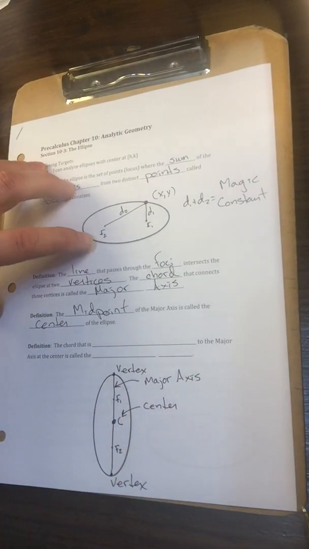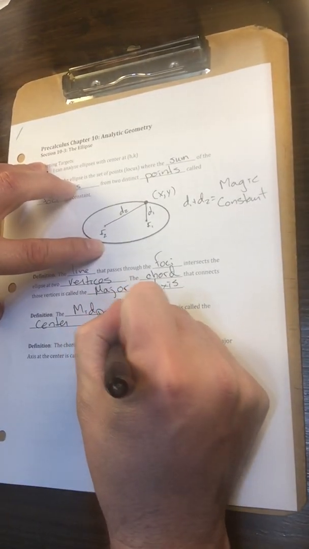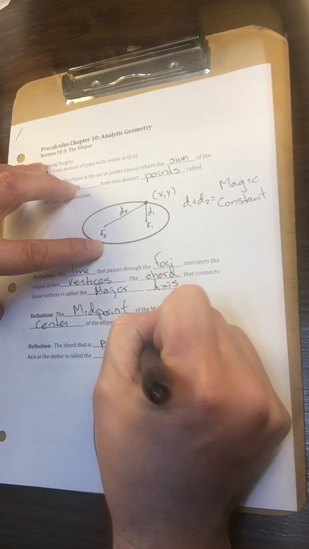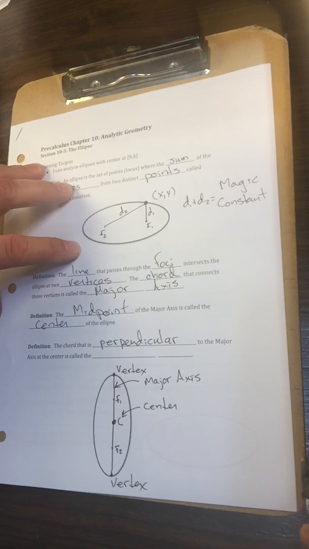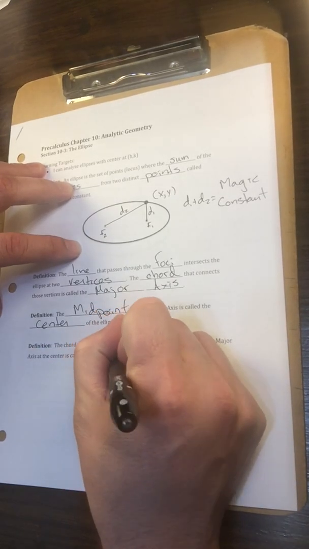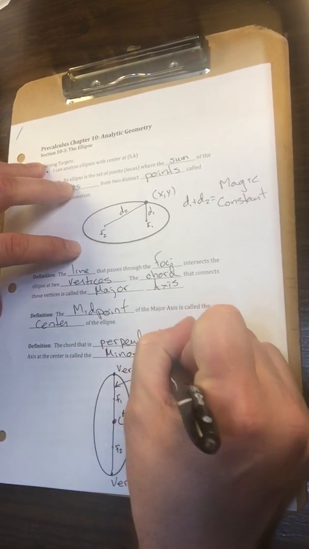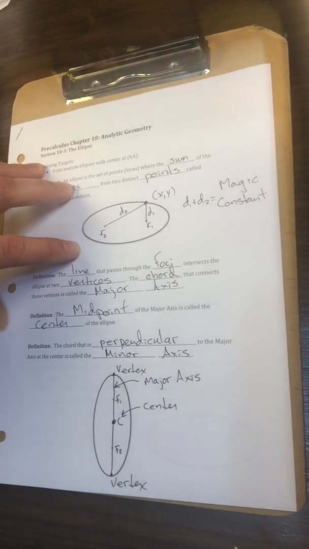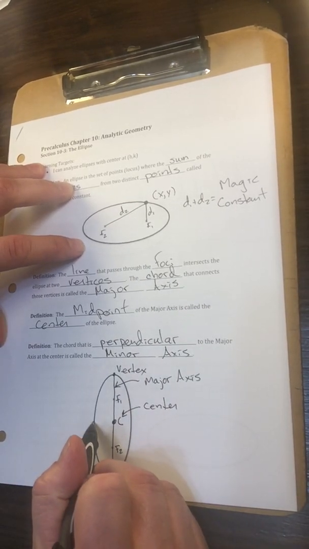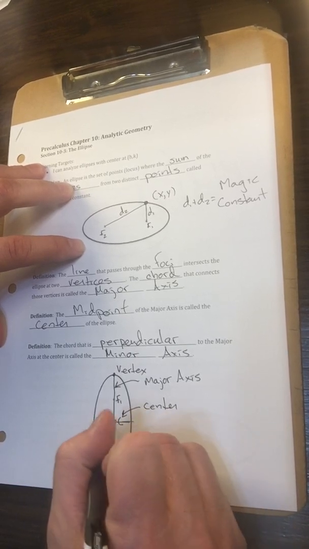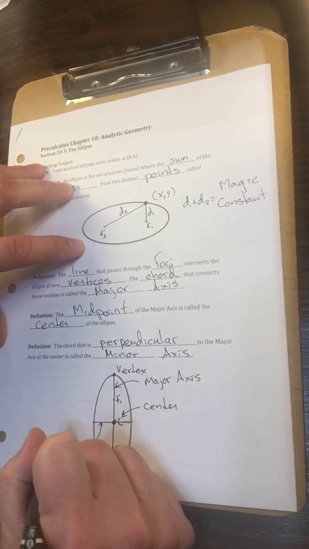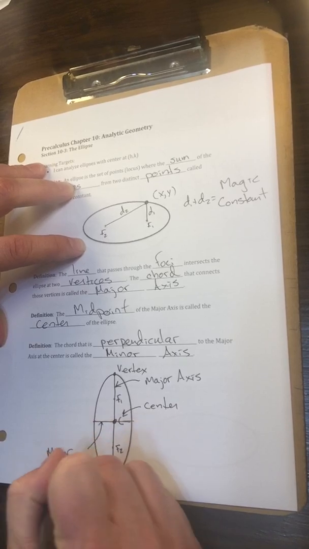Okay, I got another one. A chord that is perpendicular, makes a right angle, to the major axis and goes through the center is called the minor axis. So I believe I have one more thing to draw on here. I need to make something that goes at a right angle to the major axis and goes through the center. This thing here will be called the minor axis.